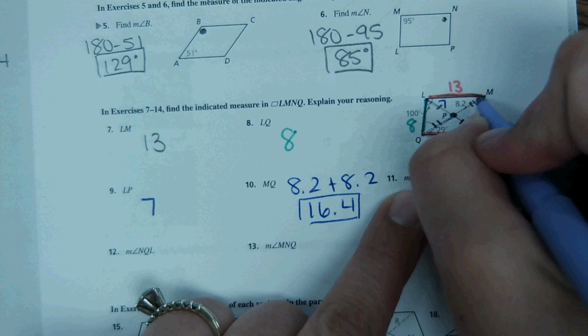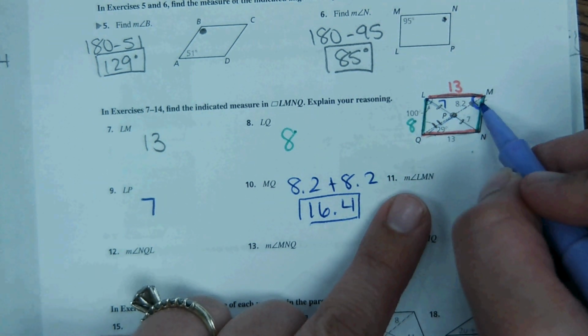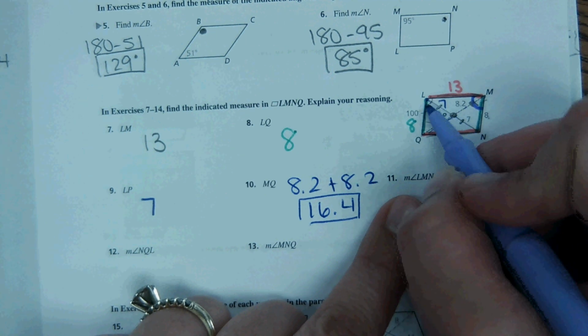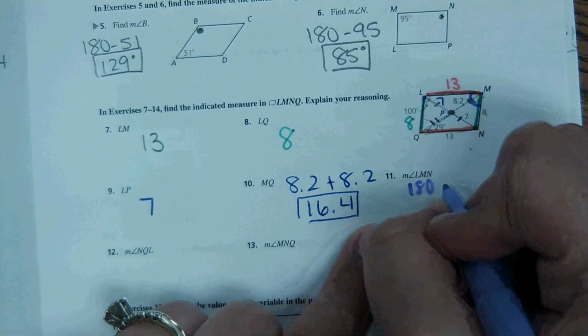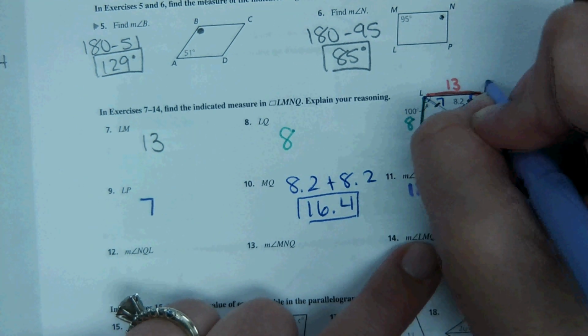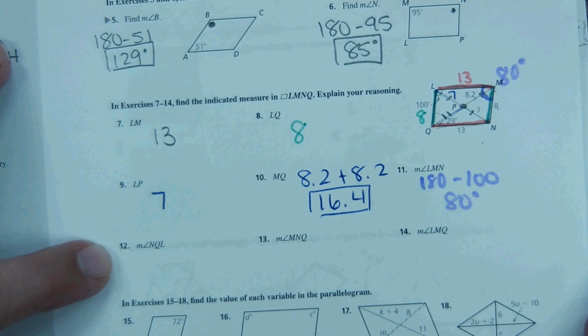Okay, and now they're moving into angle measures. So when you identify the angle, just like connect the dots, LMN. So that is this whole measure right here. And I look at what I have. Let's see, I have this angle is 100 and this is consecutive with that. So to find this angle, I can do 180 minus 100 to get 80 degrees. So this angle is 80 degrees, and I'm making a note of that.